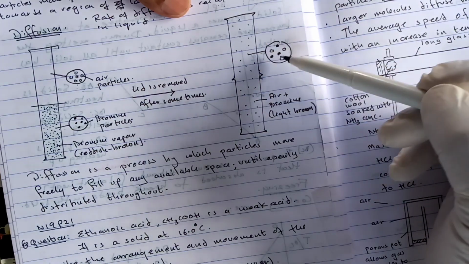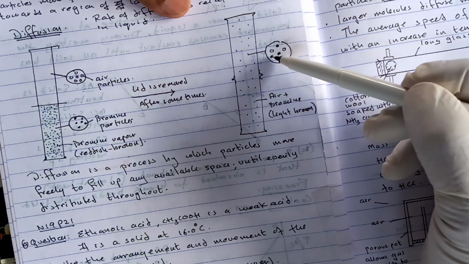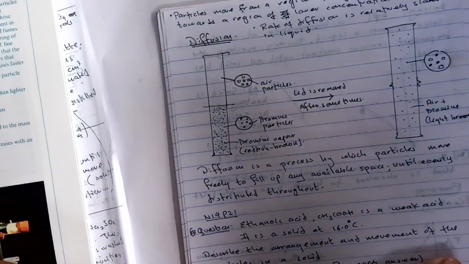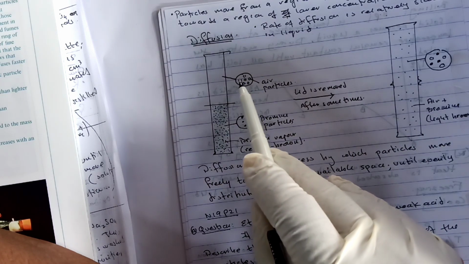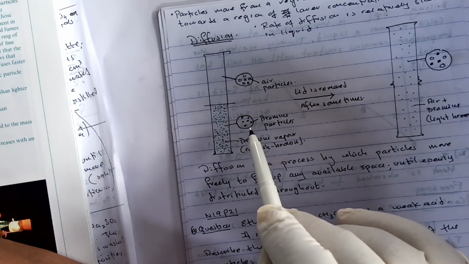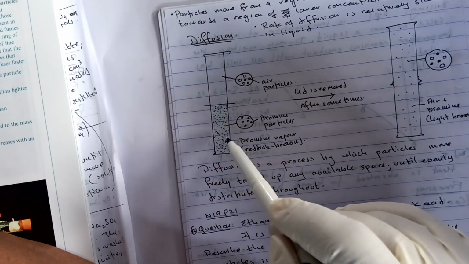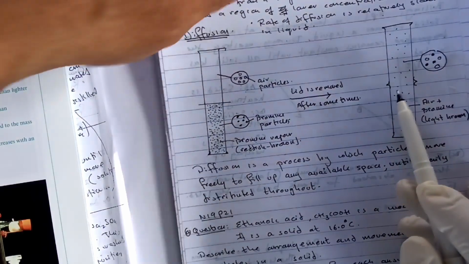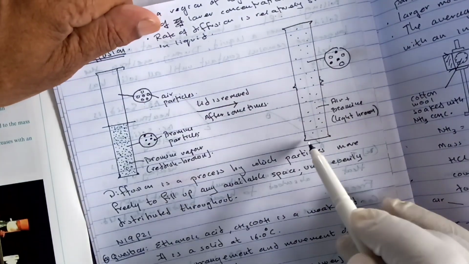So we have the same concentration, 1, 2, 3 and 1, 2, 3. Whereas here we have only air particles, and here we have only bromine particles. Can you see that the bromine are more concentrated here, and here they are less concentrated?